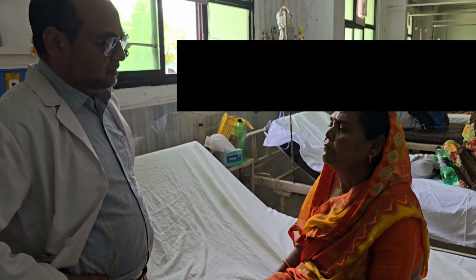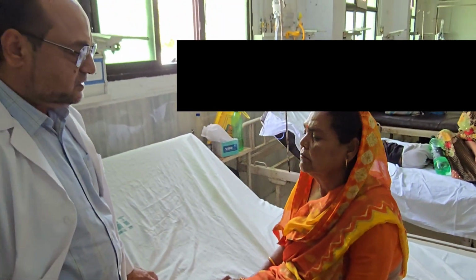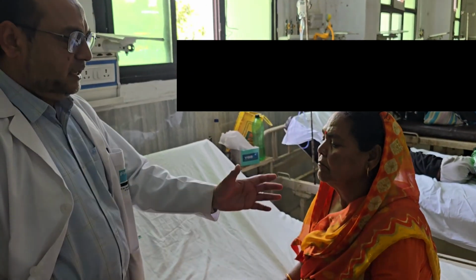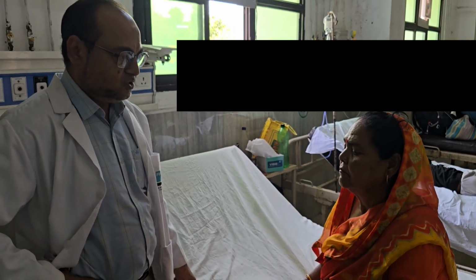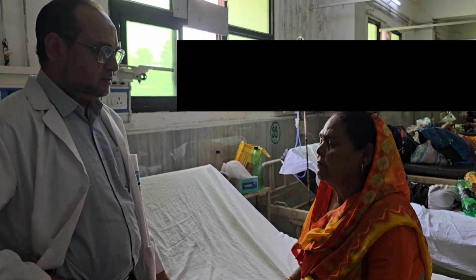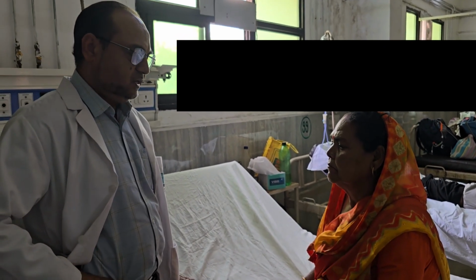Upper part in the front of the neck, in the midline, for the last 6 months. But she does not complain of any symptoms suggestive of thyrotoxicosis. There are no tremors and there are no eye signs. Any swelling in the front of the neck, especially in the midline. This particular swelling appears to be in the midline. Hence, there are 3 or 4 important differential diagnoses in such cases.